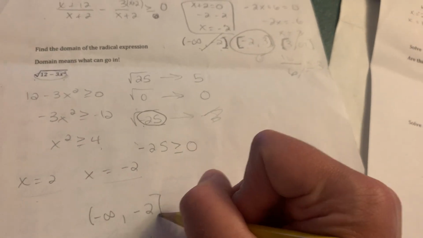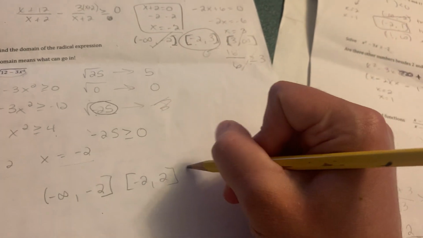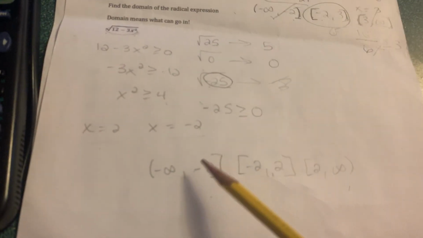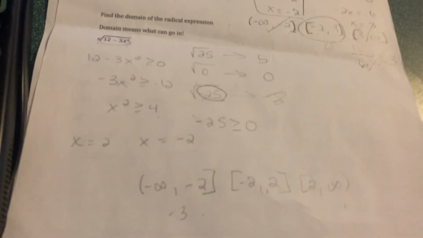So you take your lower number. This is equal to, so it can be a bracket. Then you take your lower number to your next number, or that next number to infinity. And you say, okay, which one does it work? I always start with, let's just start from the beginning. Okay, so pick a number. Let's try -3. Will -3 work?